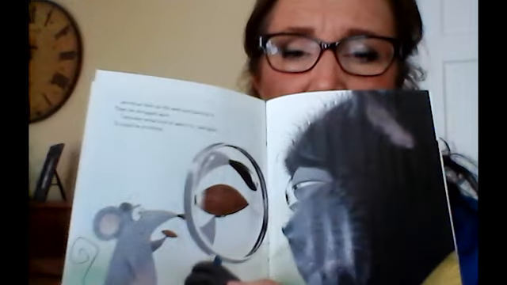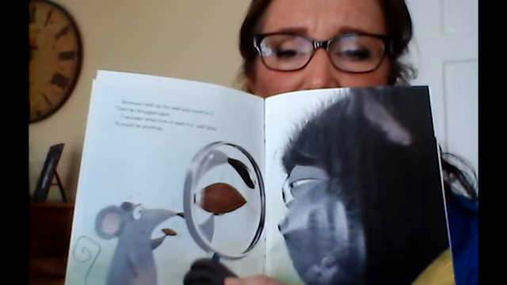Seymour was carrying a weird-looking seed. "Where did you get that?" asked Splat. Seymour held up the seed and stared at it. Then he shrugged. "I wonder what kind of seed it is," said Splat. "It could be anything."